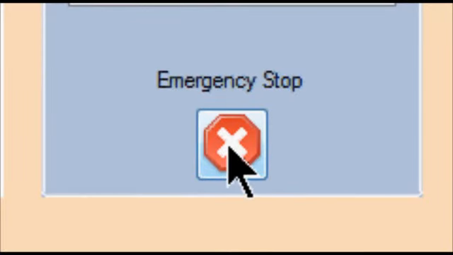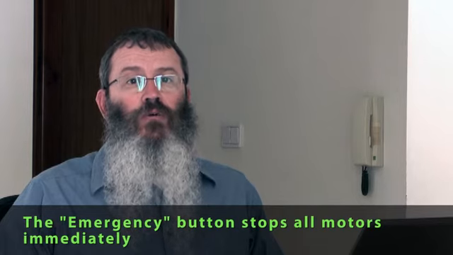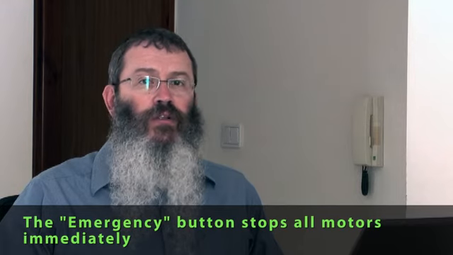If, while running the sequence, you have to stop your model without delay, you can click on the Emergency Stop button. A click on this button will stop all motors immediately without allowing them to complete the current sequence step.